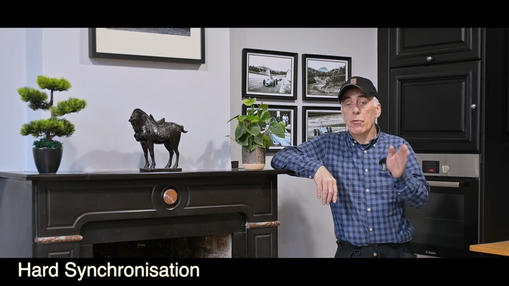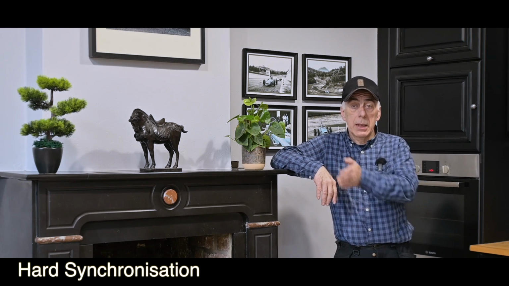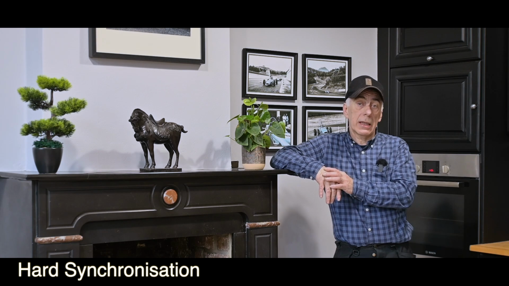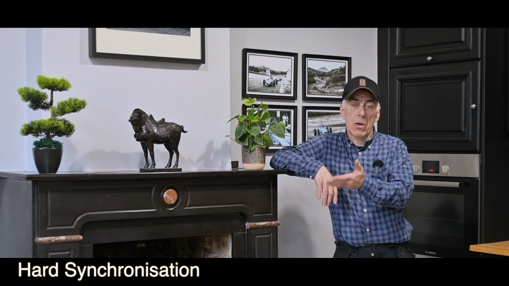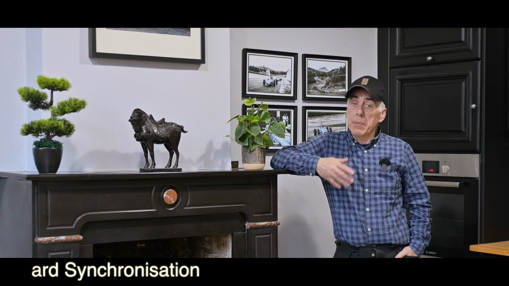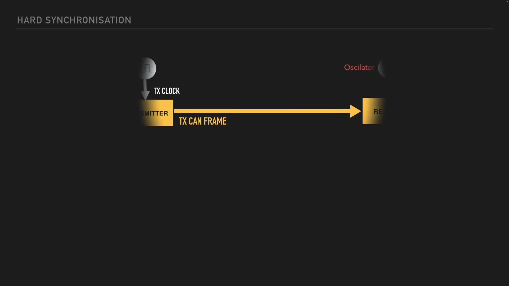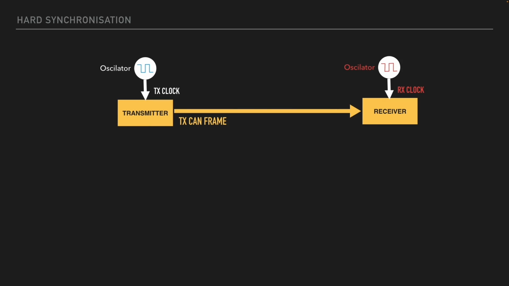So they can actually read, at 2/3 down the bit time, the exact bit that is being transmitted, regardless if it's a 0 or a 1. That happens at every start of frame. So let's have a look at the hard synchronization.